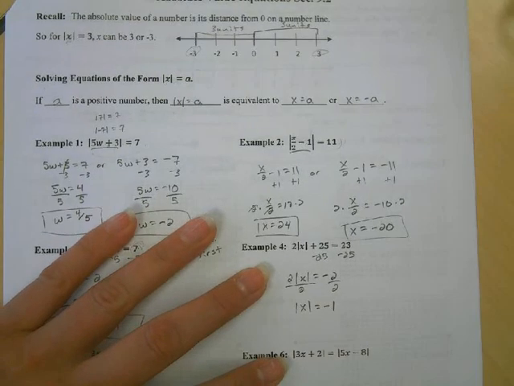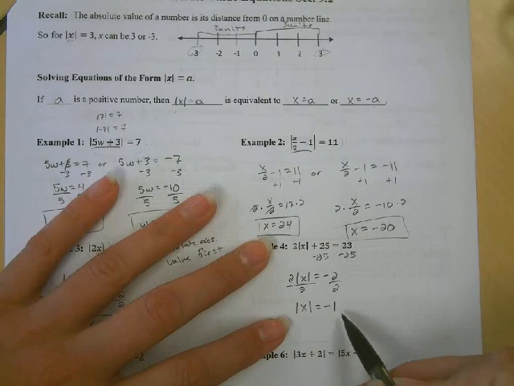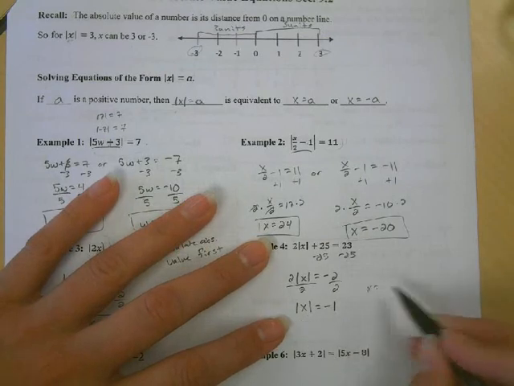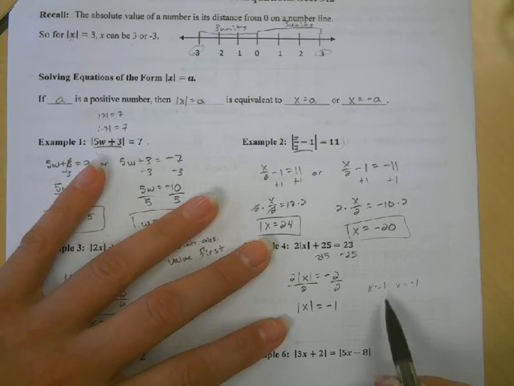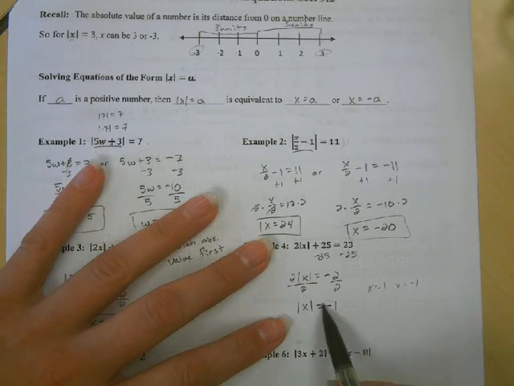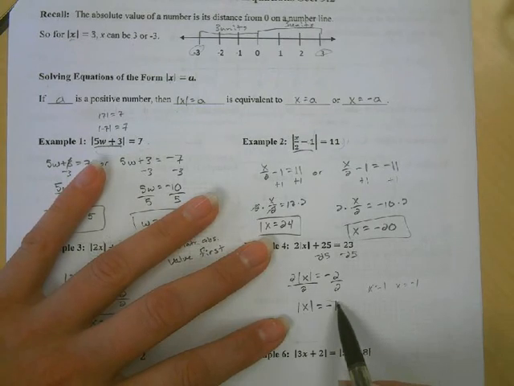Now, typically we would split this and do x is equal to negative 1, x is equal to positive 1. Okay, don't write this down. X is equal to 1, x is equal to negative 1. That would typically be what we would do. Okay, but the problem is the absolute value of 1 is 1, not negative 1. The absolute value of negative 1 is 1, not negative 1. Okay, so these don't work at all.